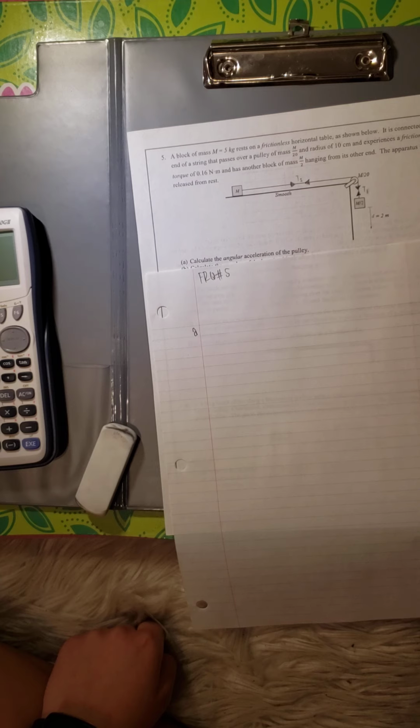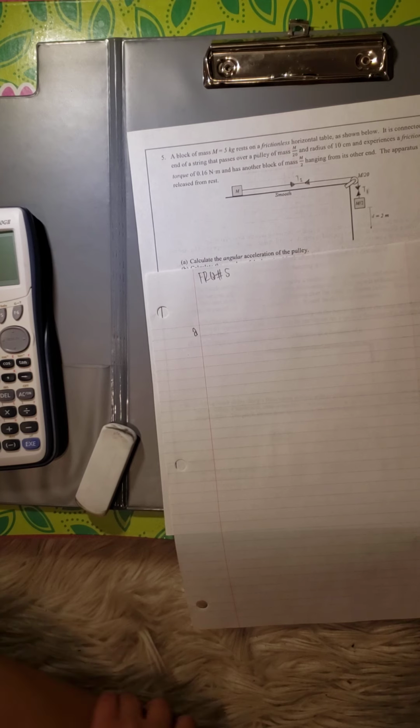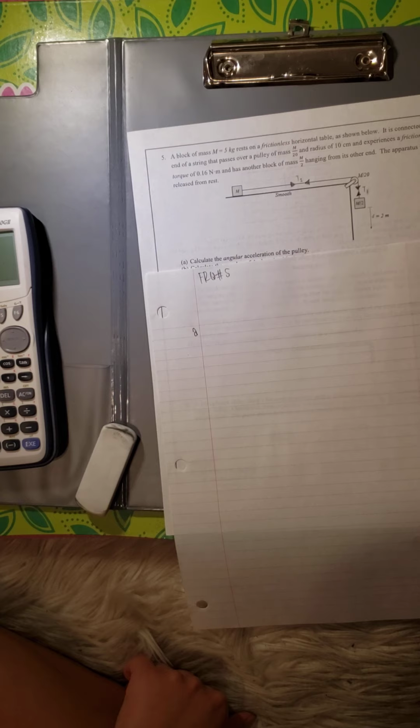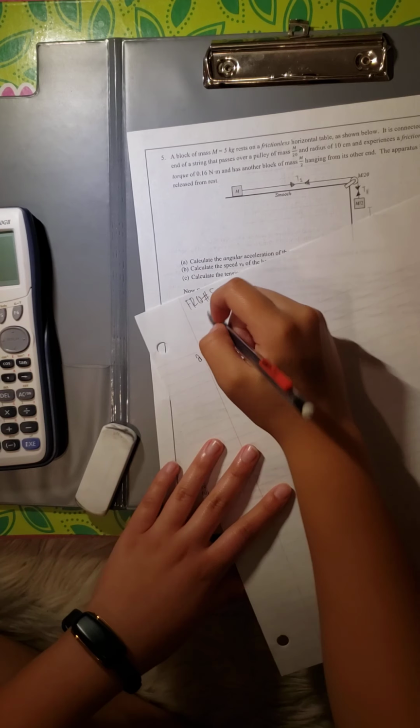Part A wants us to calculate the angular acceleration of the pulley. Okay, so we know that we're going to have to use torque. So let's write that out.